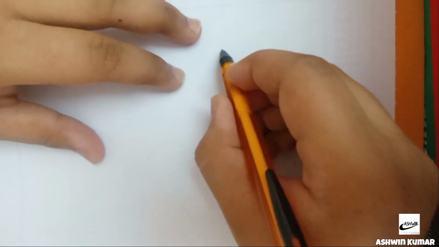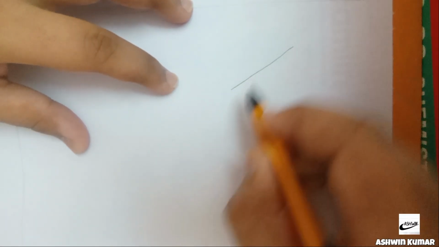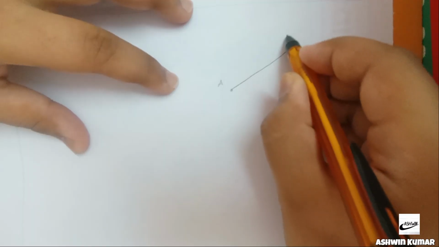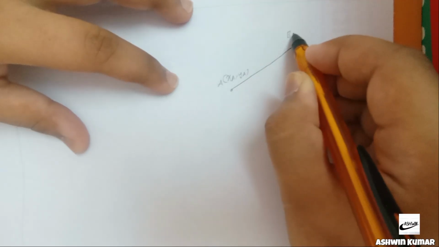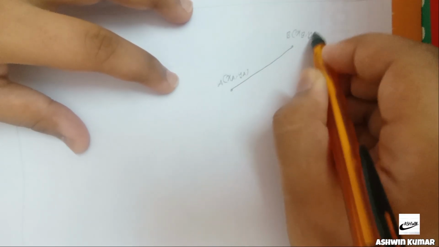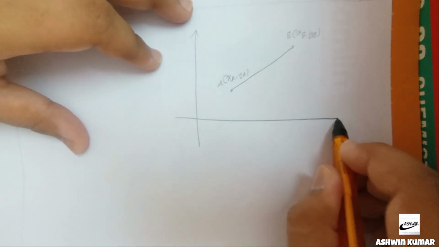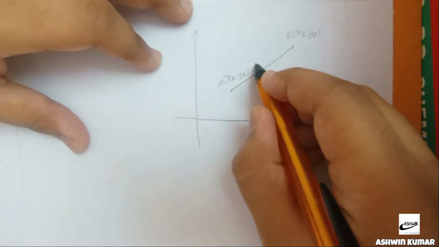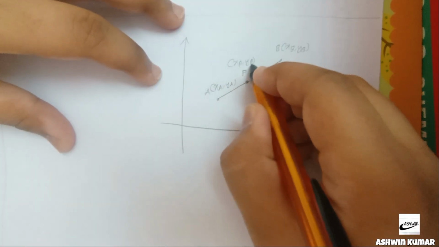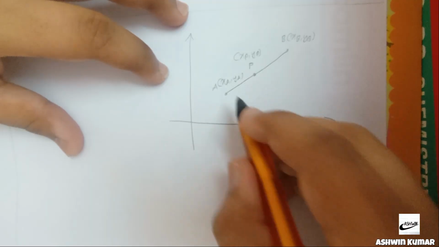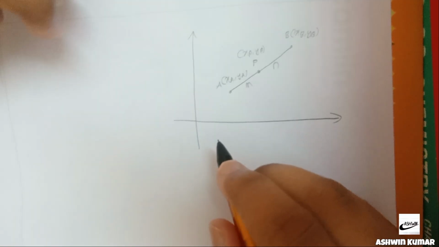I'll see if you can remember it or not. The simple concept is that if you have a line segment whose endpoints are A and B, and let's say A is (xa, ya) and B is (xb, yb), and you have a coordinate axis, let's say this is the y-axis and this is the x-axis. Let's say there's a point P whose coordinates are (xp, yp), and let's say P divides AB internally in the ratio m:n. This is valid even for external division also, but for generality I'm going to show the internal division.